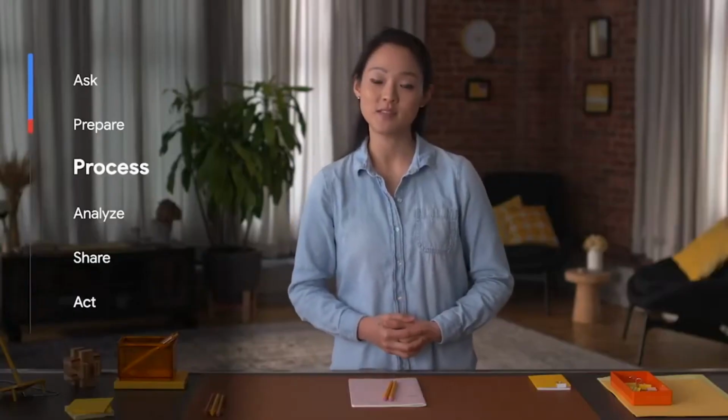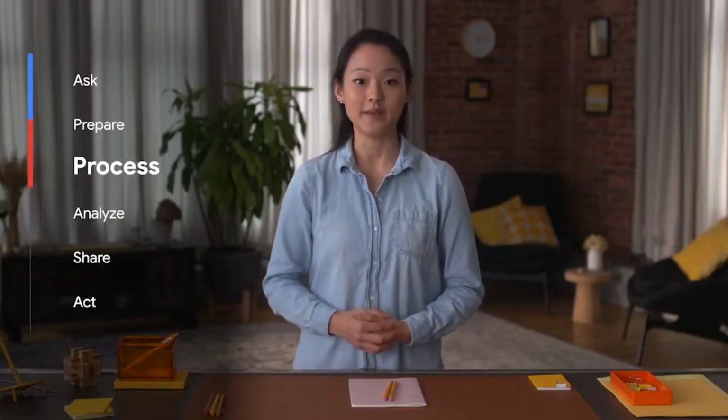Cleaning and processing data is one part of the overall data analysis process. As a quick reminder, that process is ask, prepare, process, analyze, share, and act. Which means it's time for us to explore the process phase. And I'm here to guide you the whole way.